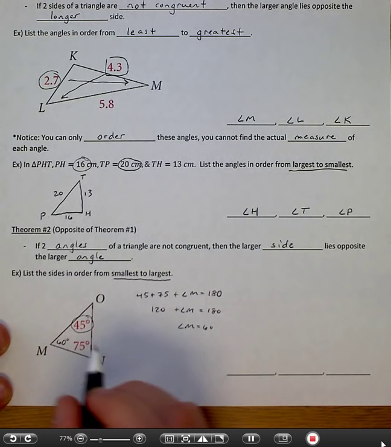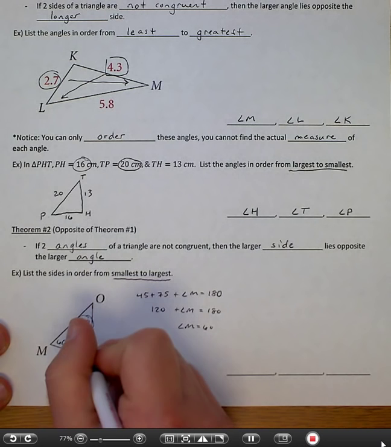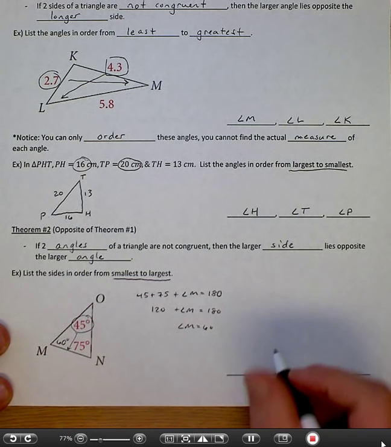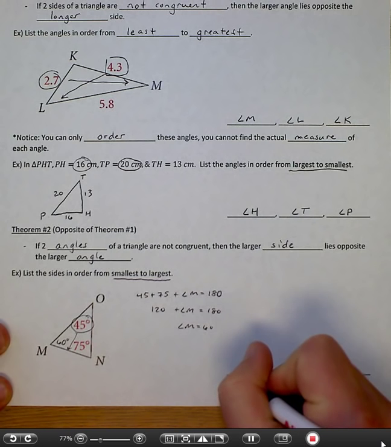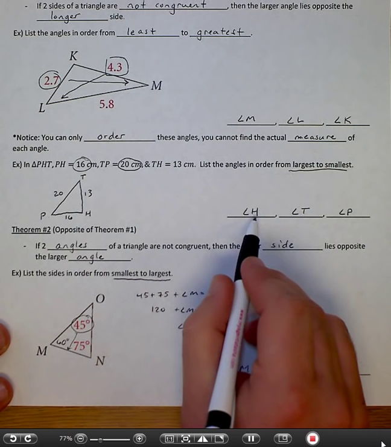What side is opposite that angle? Well, it's side MN. You could also say NM, it means the same thing, but MN is the smallest side. Notice how you have two letters to name a side, one letter to name an angle, or you can use three also.